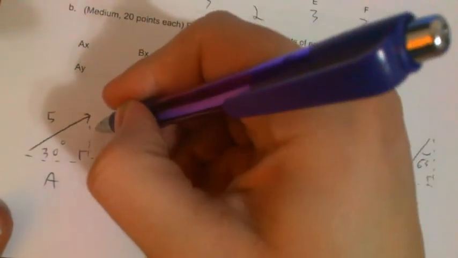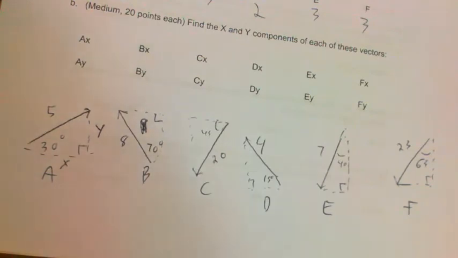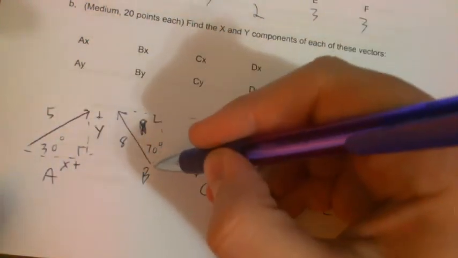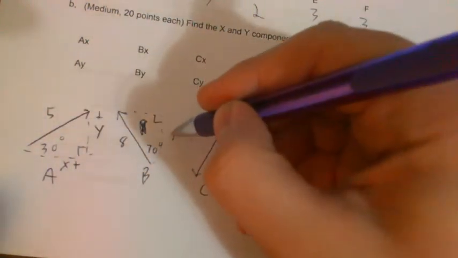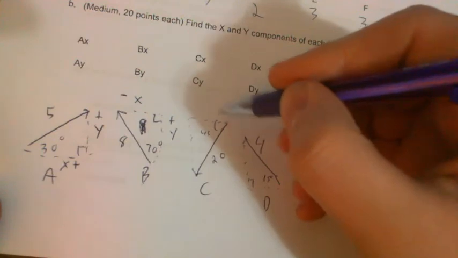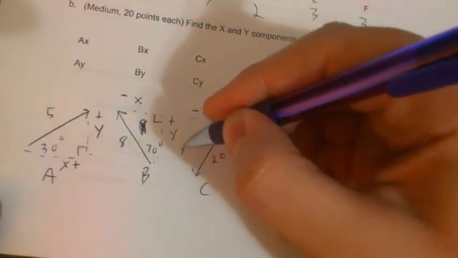We can do this easily by saying that our X components are horizontal lines and our Y components are vertical lines. I'm going to go through here and label them really quick, and I'm going to label them with the appropriate sign as well. So AX and AY, this is going up and to the right, so these are both positive. B, on the other hand, its Y component is here, its X component is here. It's going up and to the left, so our Y is positive, our X is negative. C, we're going to the left and down, so our X component is negative, and our Y component is negative as well.